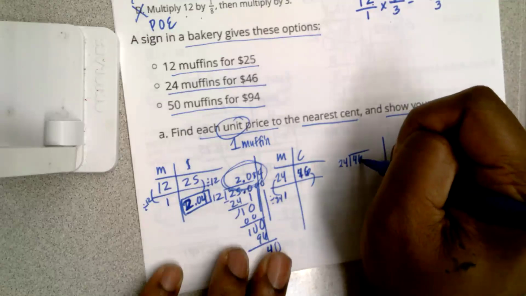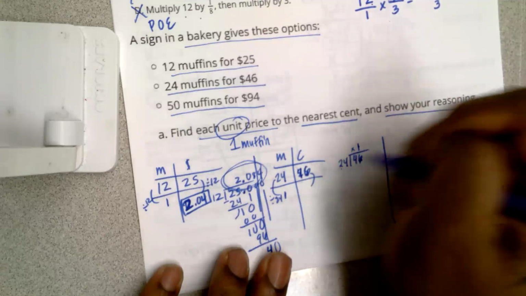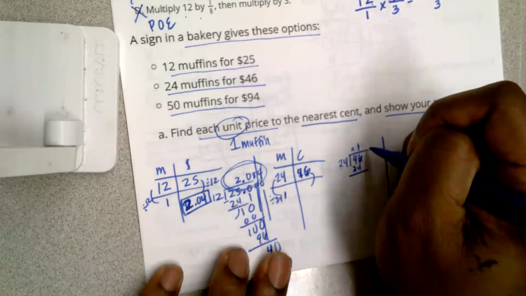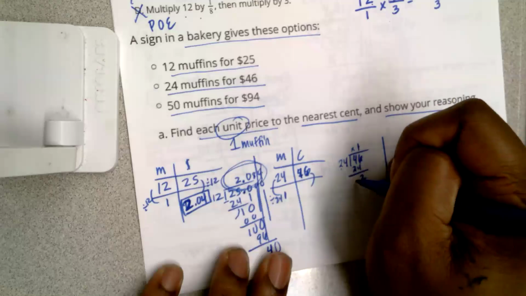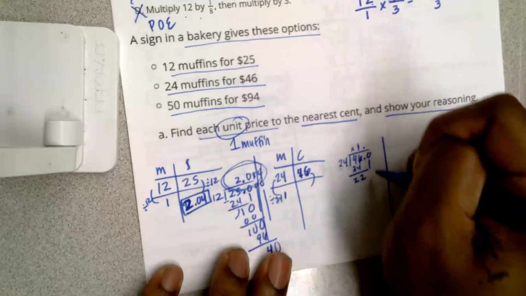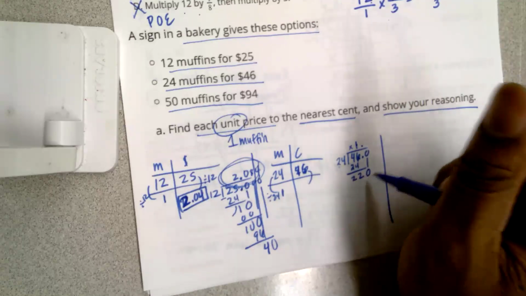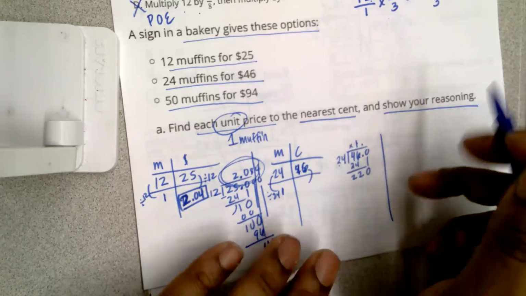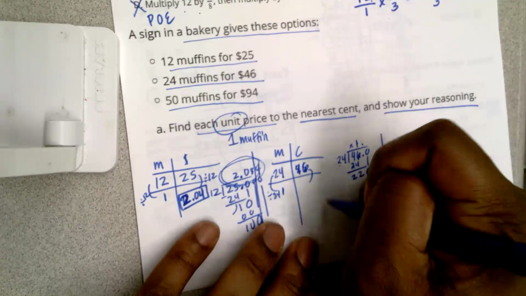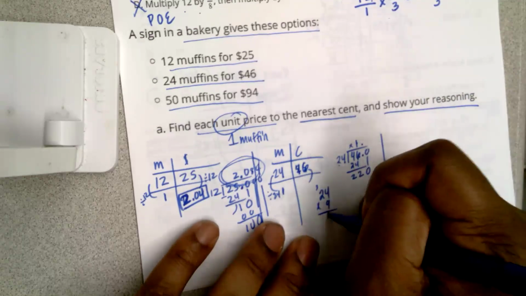24 goes into 46 one time because 2 times 24 is 48, and that's too big. So I will do 24. 6 minus 4 is 2, and that's a 2. Bring down your decimal point and a 0. Ooh, 24 goes into 220. Well, I know 24 goes into 240 ten times, so maybe we could do 24 times 9.